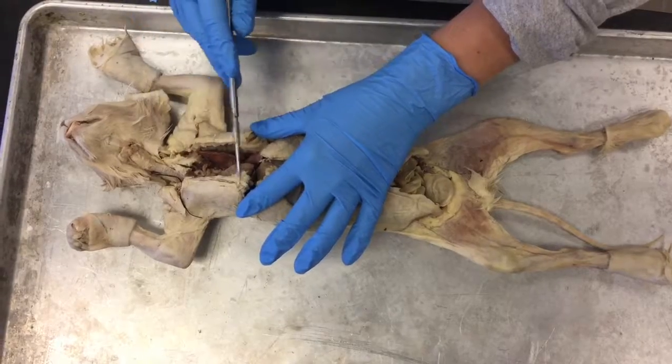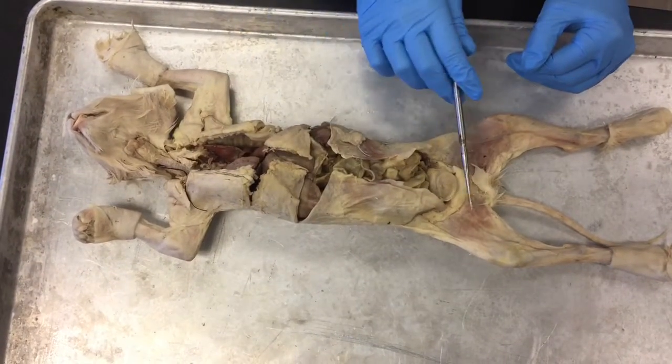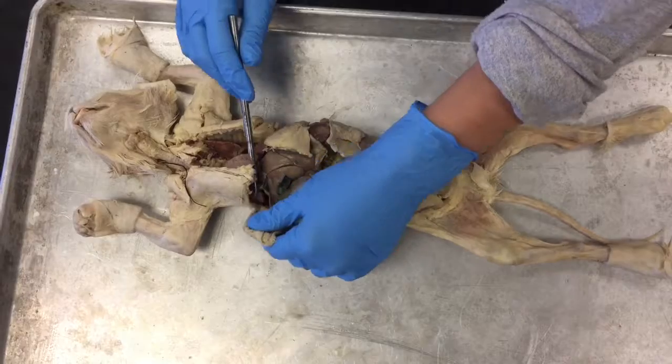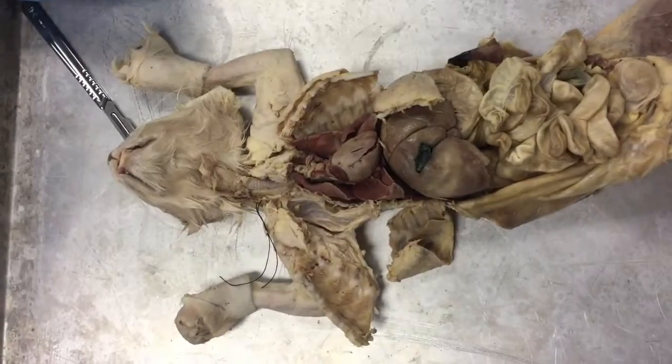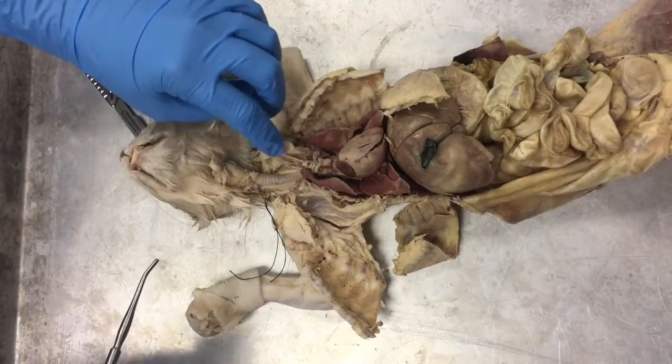This is the thoracic cavity and this is the abdominopelvic cavity, and it's separated by the diaphragm, which is right here. First, we're going to start with the structures of the respiratory system.